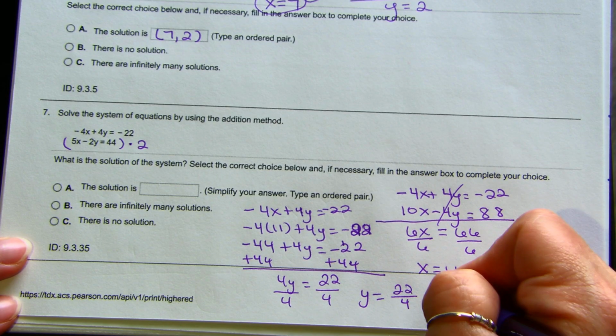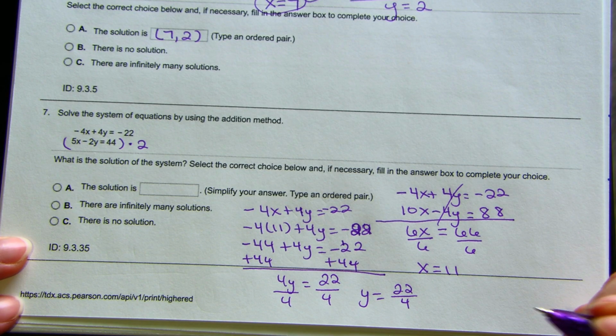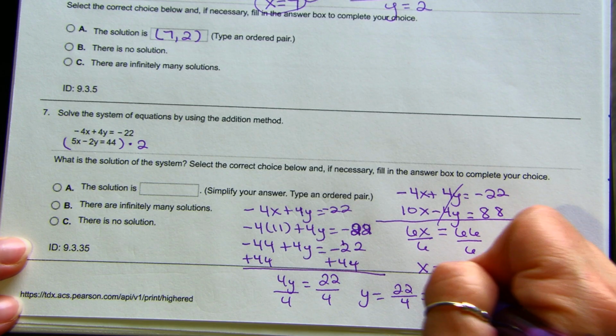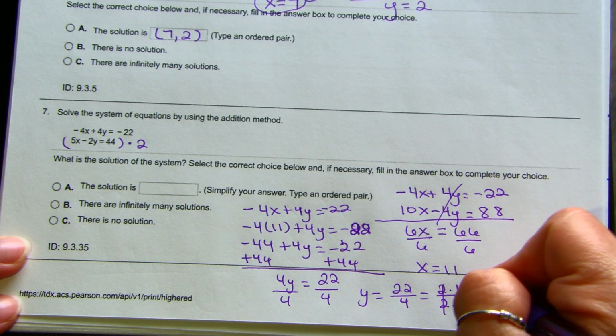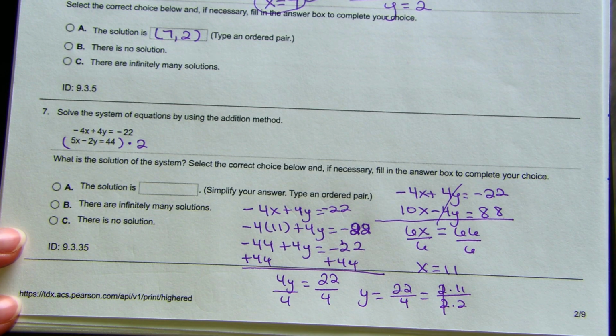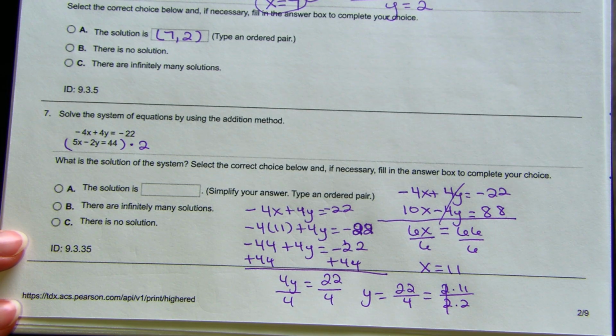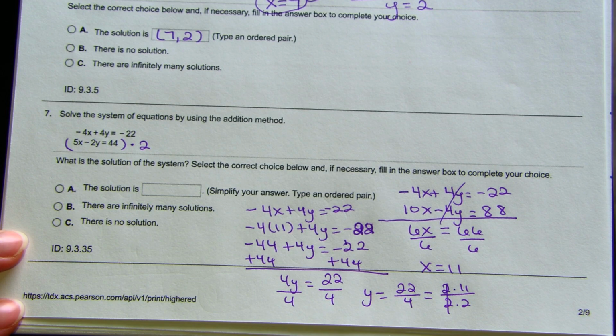Fractions are totally okay. They just need to be simplified. So my x value is 11. My y value is 11 over 2. Do not give a decimal. You don't give a mixed number. Always give simplified fractions, whether they're proper or improper.